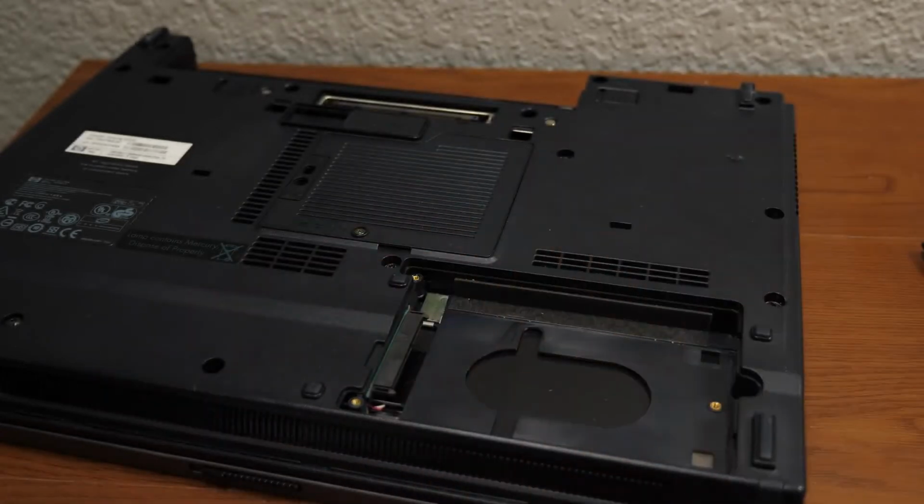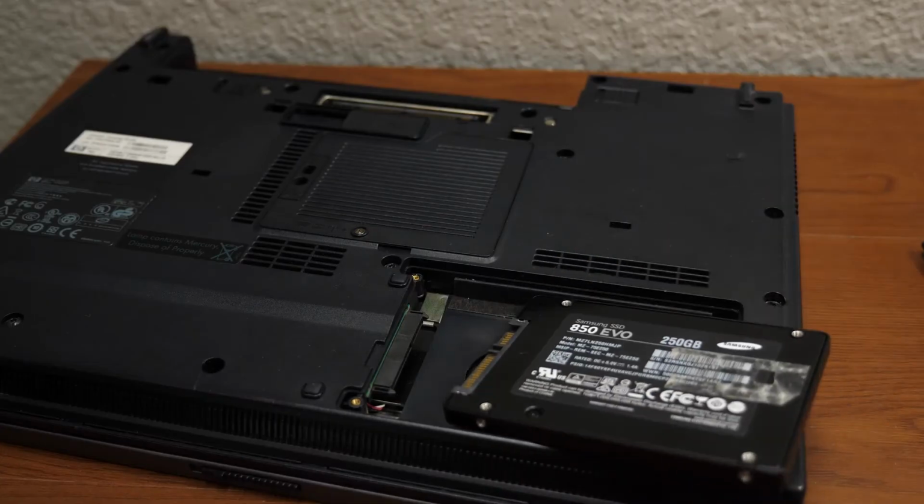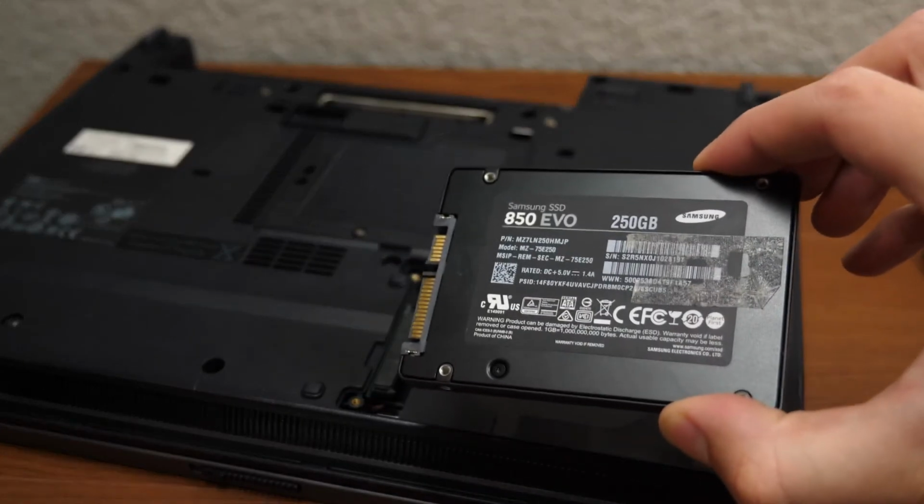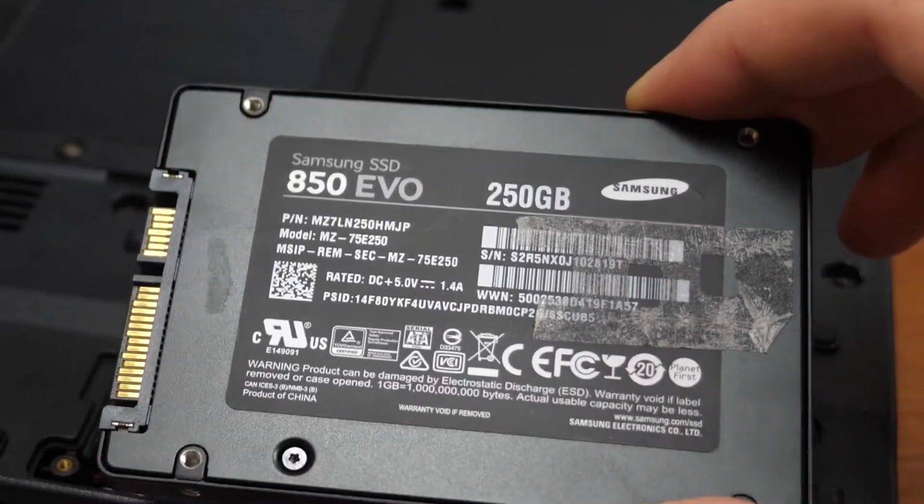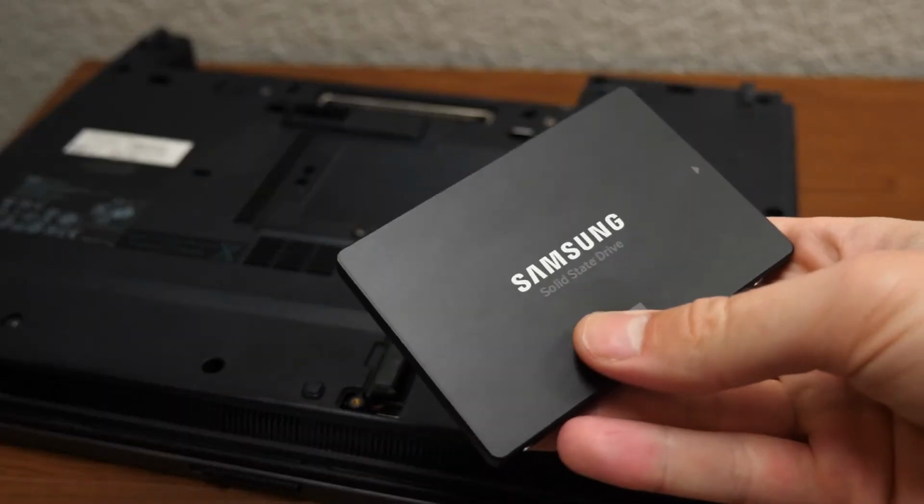So to mix things up a little bit, it's SSD time, ladies and gentlemen. Right here, we've got a Samsung 850 EVO 250 gig solid state drive.